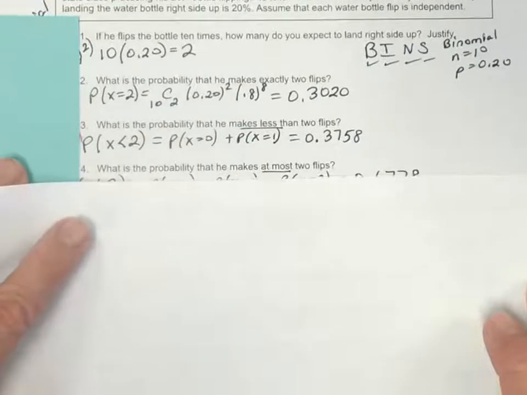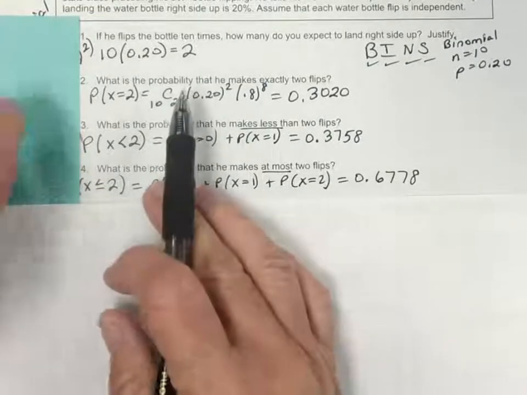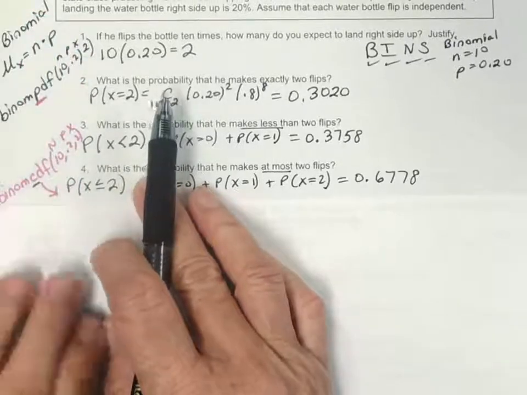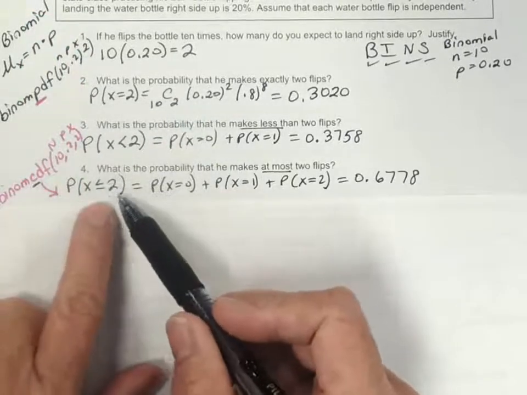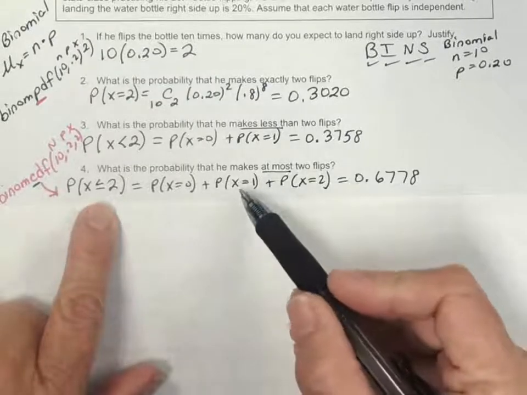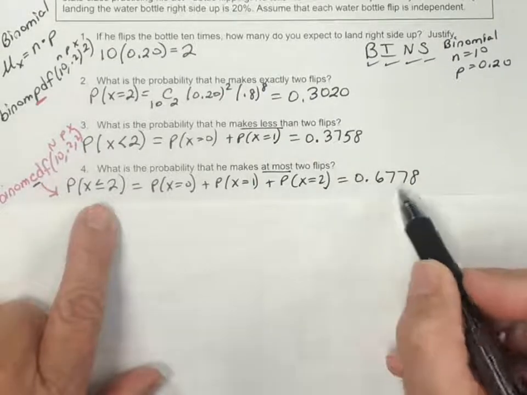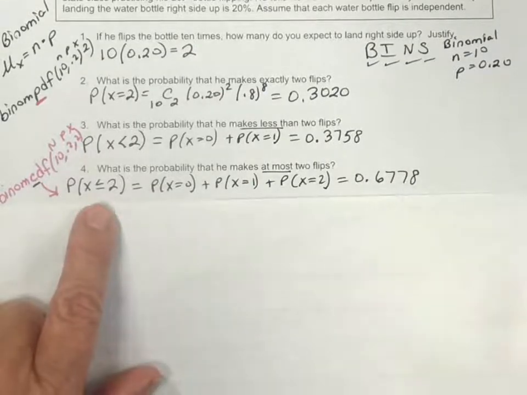The probability that he makes at most 2. So at most 2 is the same, and let me show you these, as making less than or equal to 2. So it's the probability of making 0 plus the probability of making 1 plus the probability of making 2. And we add those together and get 0.6778.